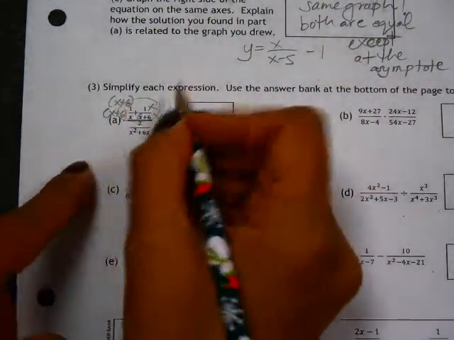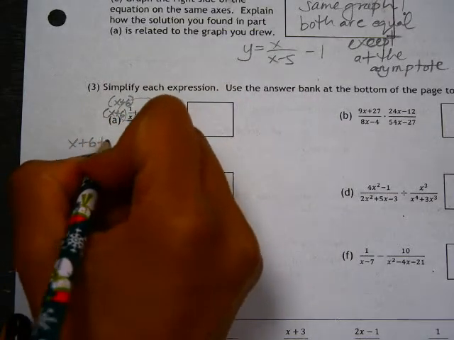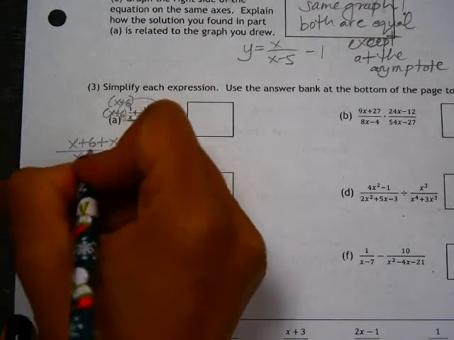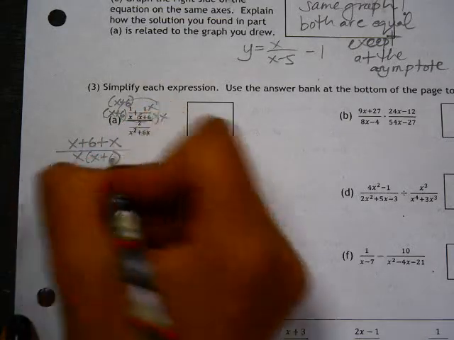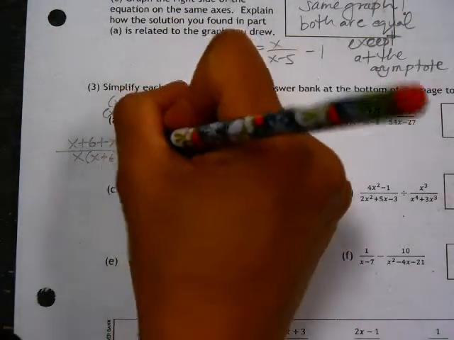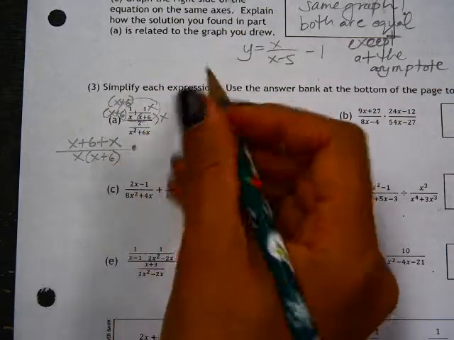So if we're adding these fractions, we have x plus 6 plus 1x over the common denominator of x times x plus 6. And then we're dividing by, which means we're multiplying by the reciprocal of this.